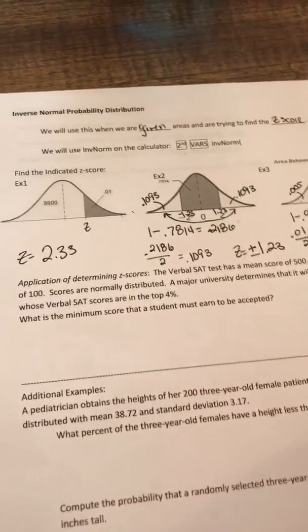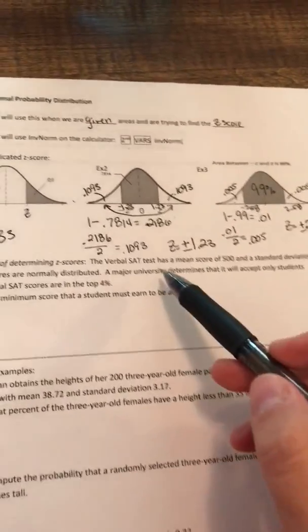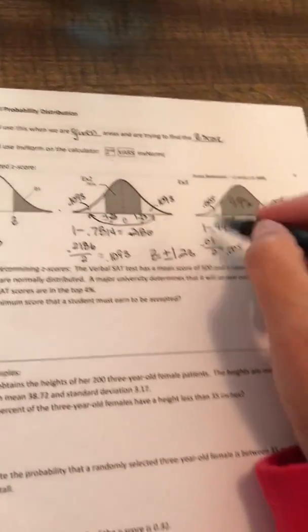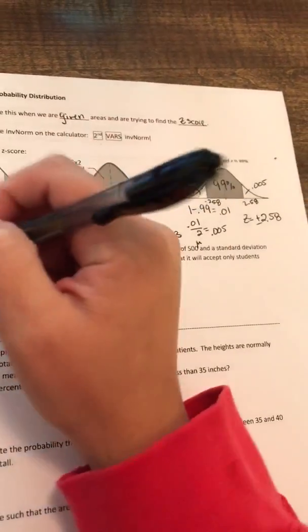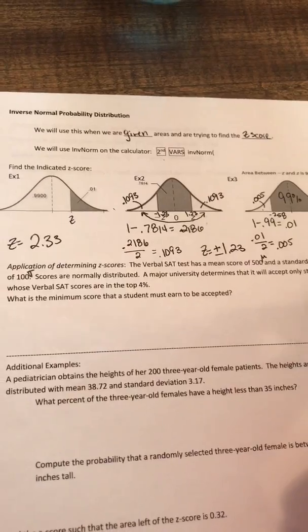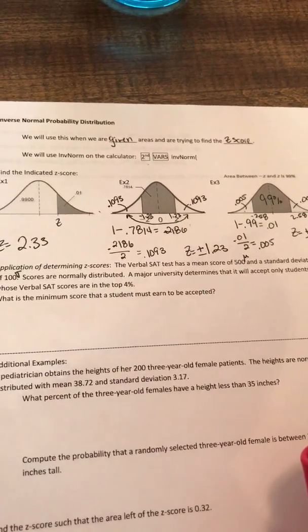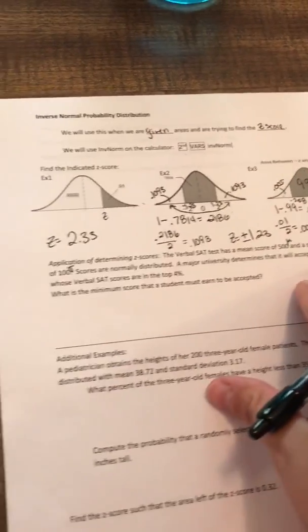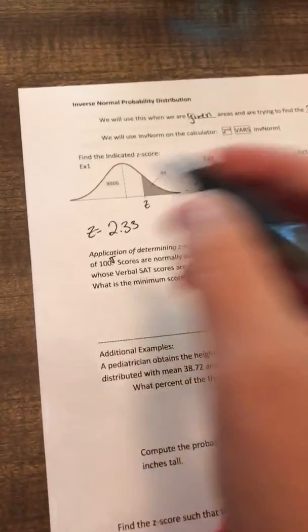An application of this: the verbal SAT test has a mean score of 500 and a standard deviation of 100, so there's mu and sigma. They're normally distributed. A major university only accepts the top 4%, so you want to know what's the minimum score that you need if you want to get in.